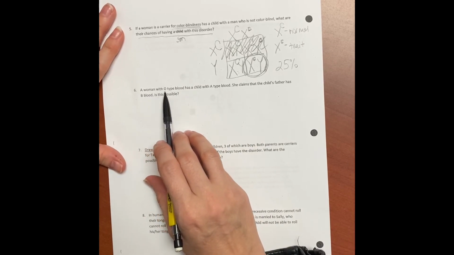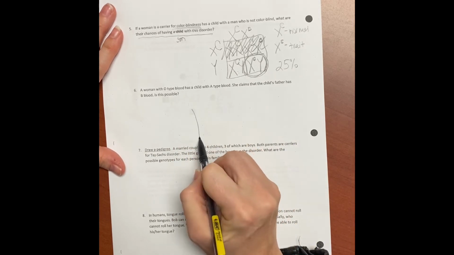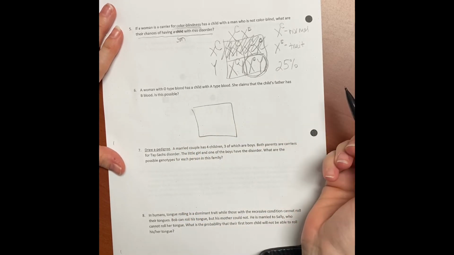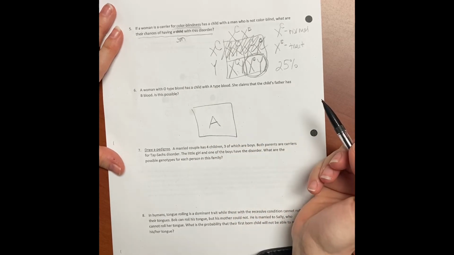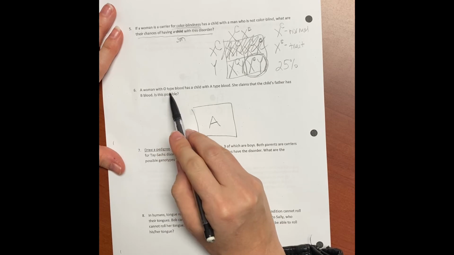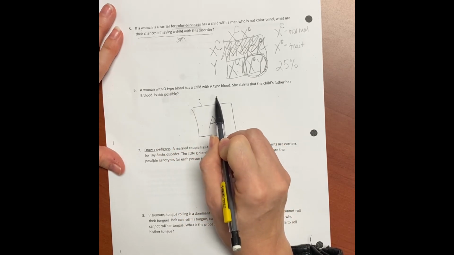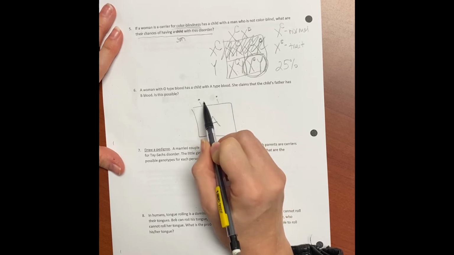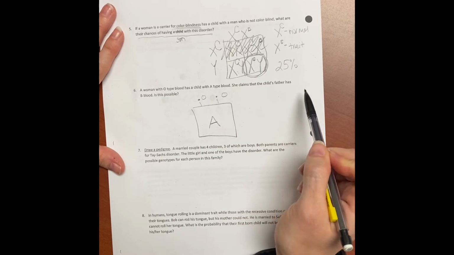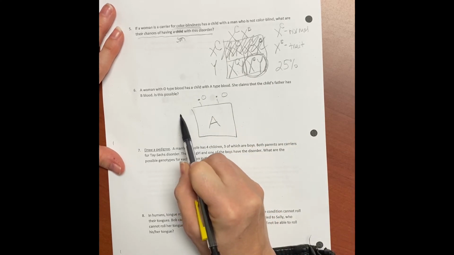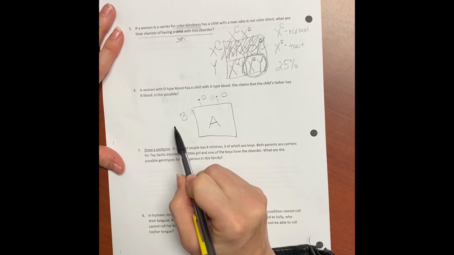A woman with type O blood has a child with type A blood. So here's my box. You can set this up however you want to. I'm looking for something in here with an A. That's what I'm looking for. My woman over here has type O blood, so I'm going to represent that as little i's. There's lots of different ways for you to write that out, or you could just do O's, however you want to do that. And she claims that the father has type B blood. If he has type B, he's either BB or he's BO, but he has to have a B over here.